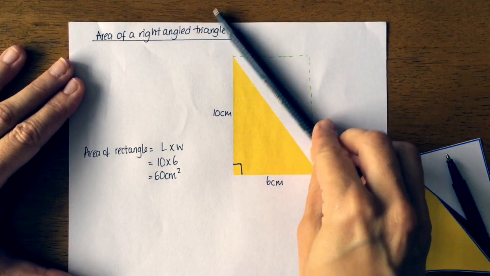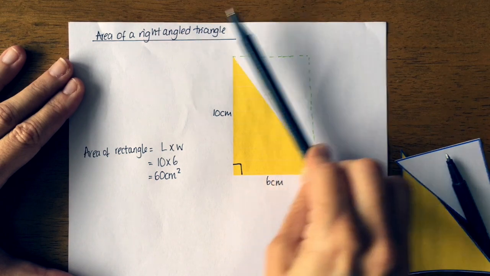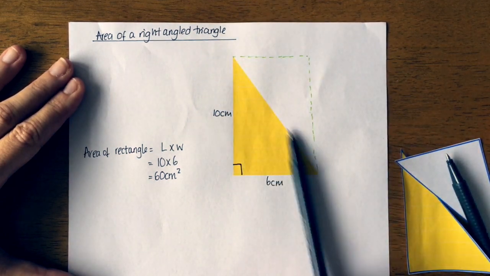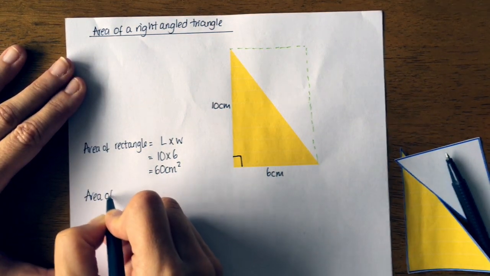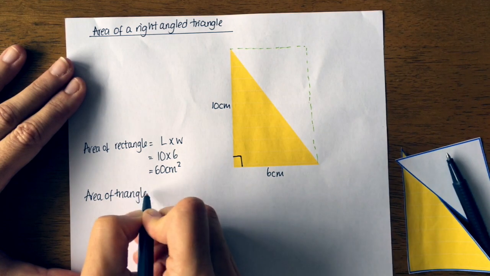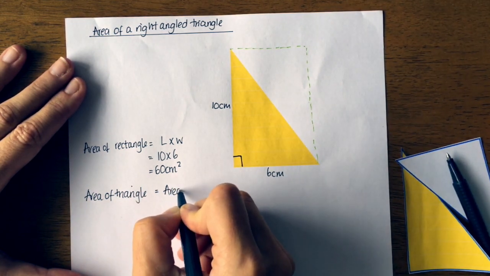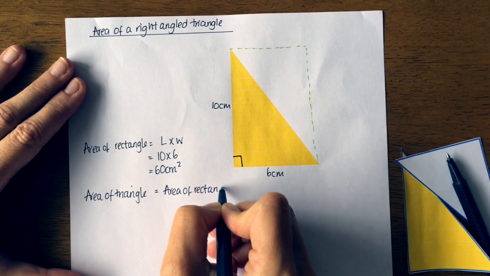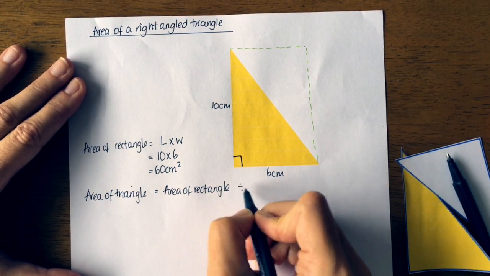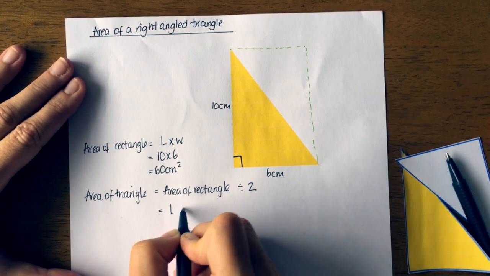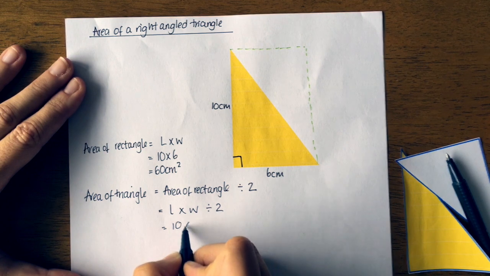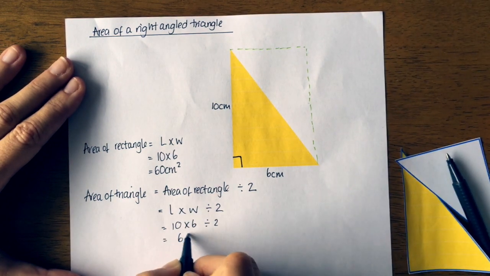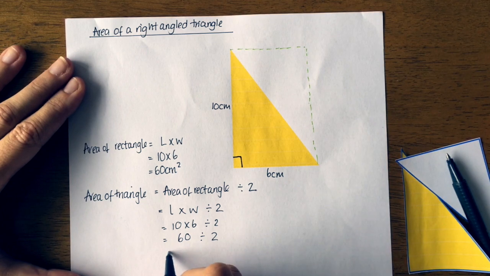Now what I said was this is the exact same area as this, so we're going to halve our answer to leave the area of the triangle. So the area of the triangle is the area of the rectangle divided by 2. So it's length times width divided by 2. We've already done our 10 times 6, which is 60. And we're going to divide it by 2, so half of 60 is 30 centimetres squared.